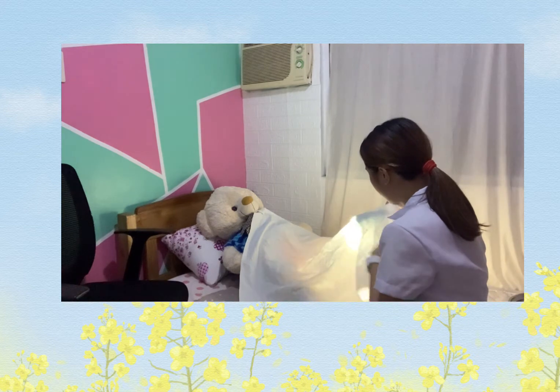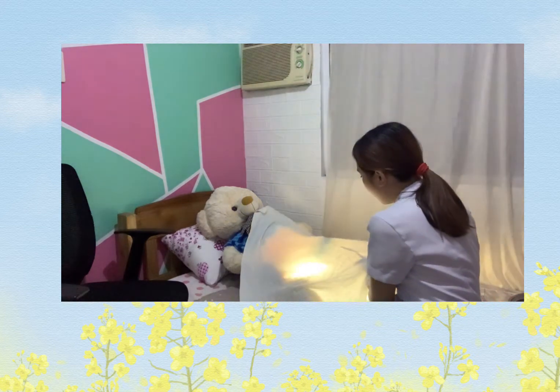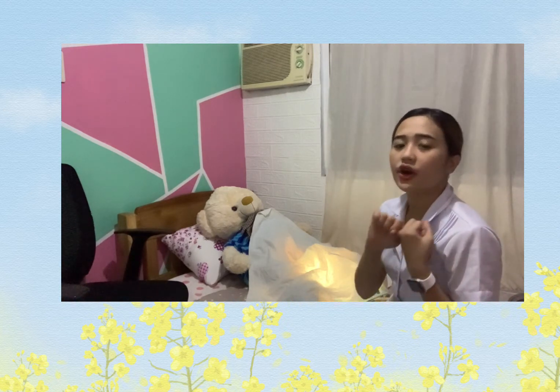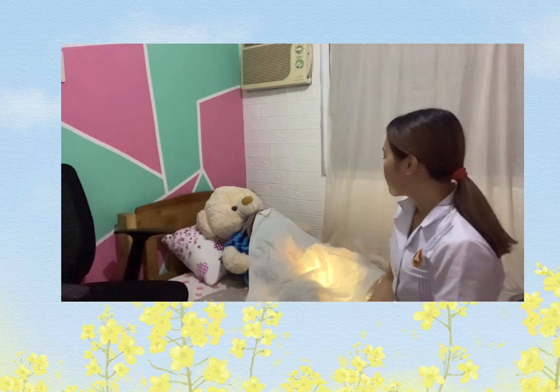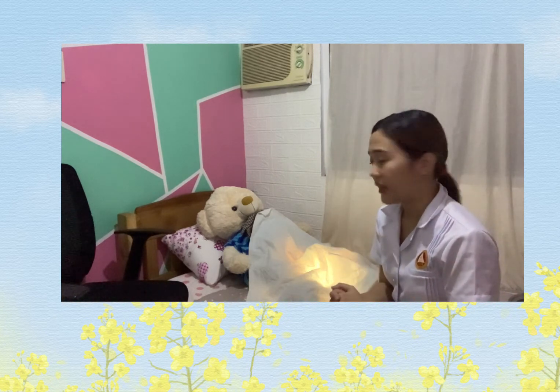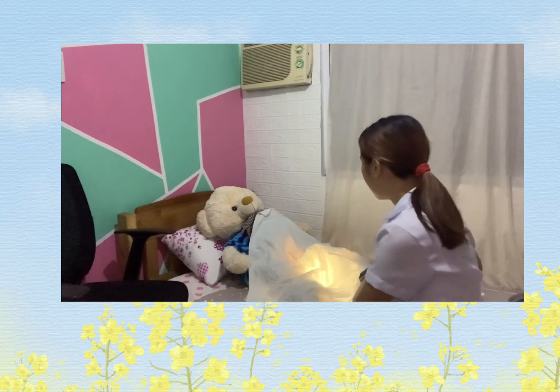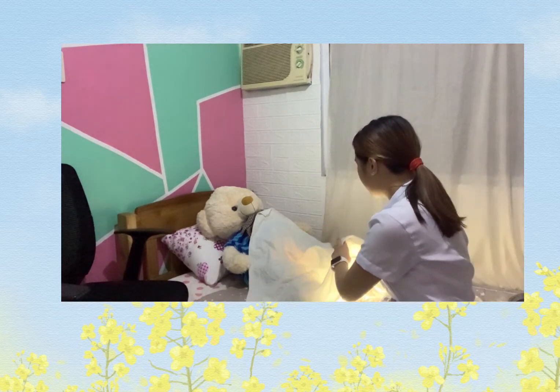And then, we need to make sure that we regularly assess or check our patient if there are any irritations, burnings, or untoward reactions. Assume that 15 minutes is already done, as per doctor's order for the duration of the therapy. Now is the time for us to remove the Perilite under the blanket.